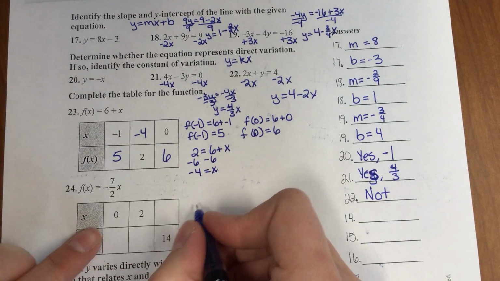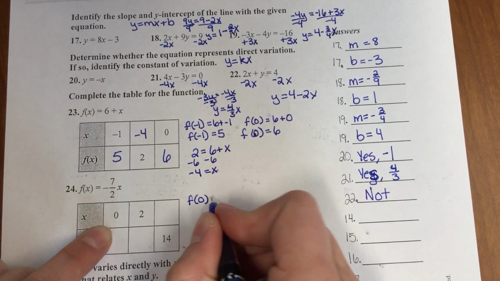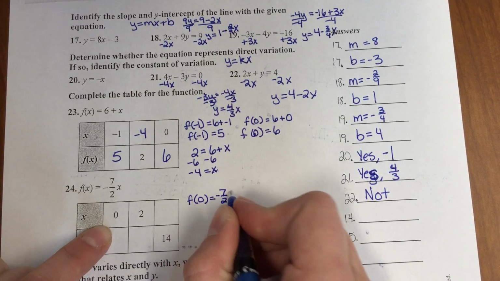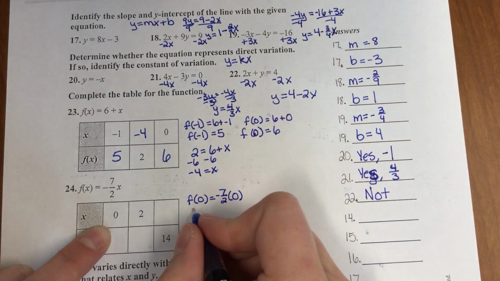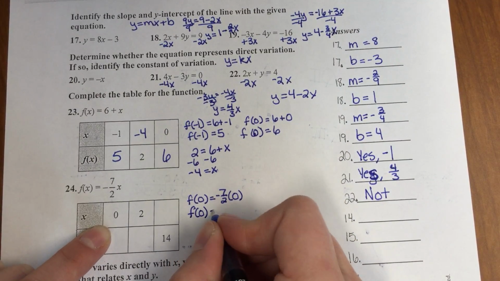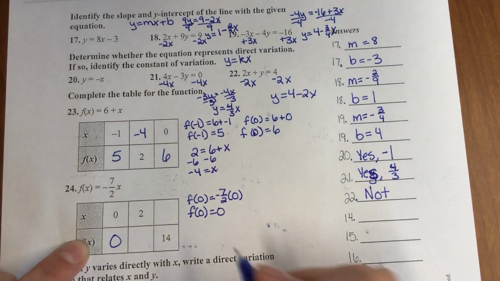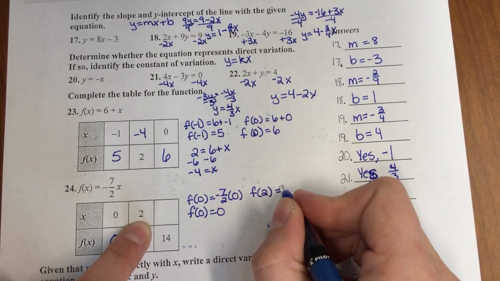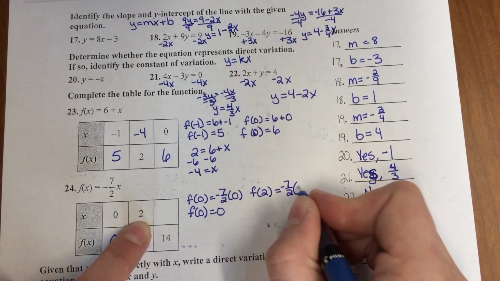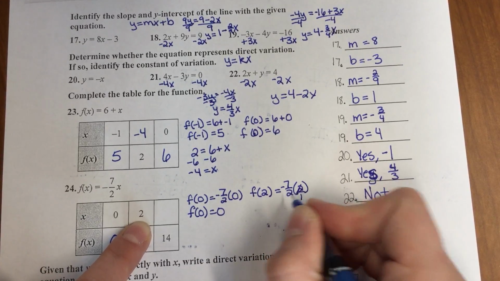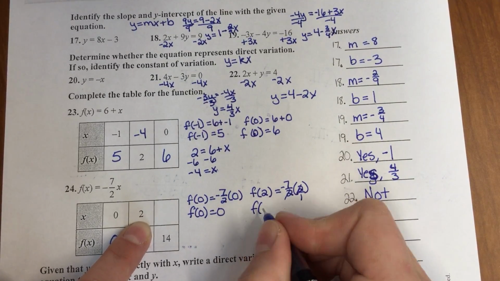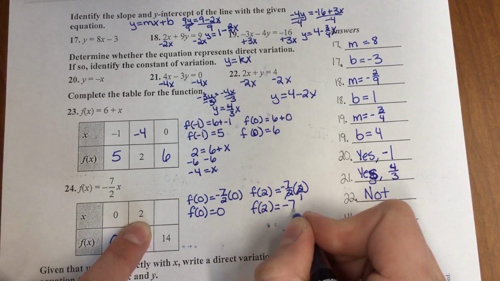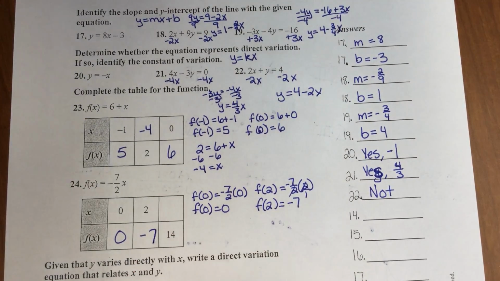Same thing down here. f of 0 equals negative 7 halves times 0. Anything times 0 is 0. f of 2 equals negative 7 halves times 2. Putting 2 over 1, the 2's cancel. f of 2 equals negative 7. Ooh, that's an ugly 7.